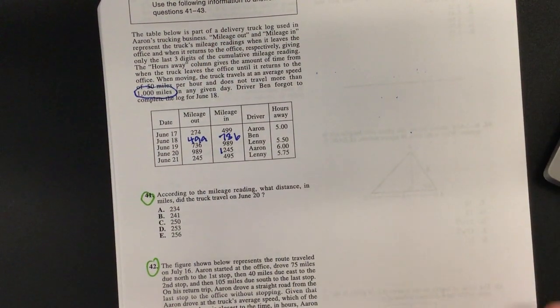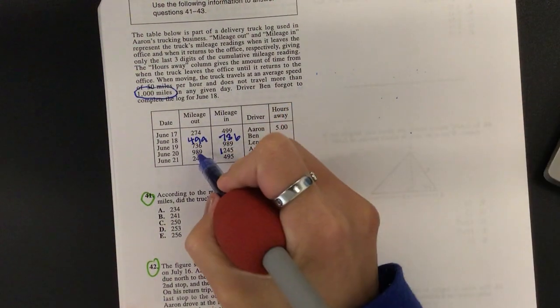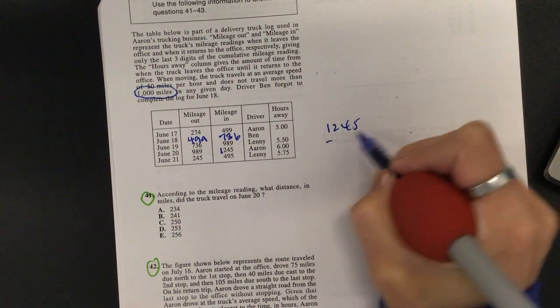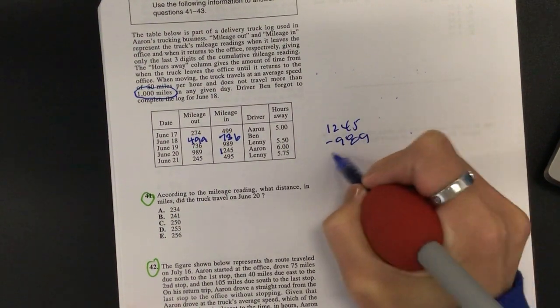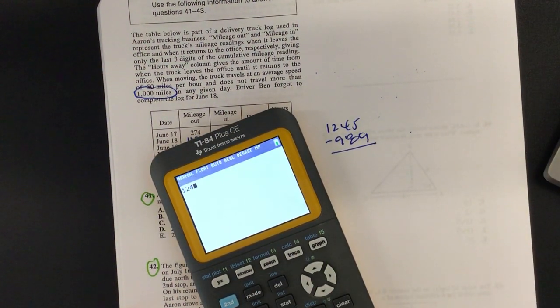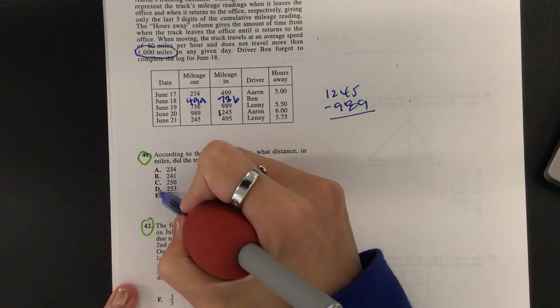So then number 41 says, according to the mileage reading, what is the distance in miles the truck traveled on June 20th? So on June 20th, from 989 to 245, if I subtract them, that's gonna give us 1245 minus 989. What's our answer choice? Choice E.